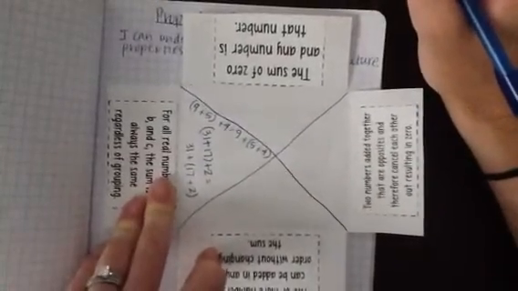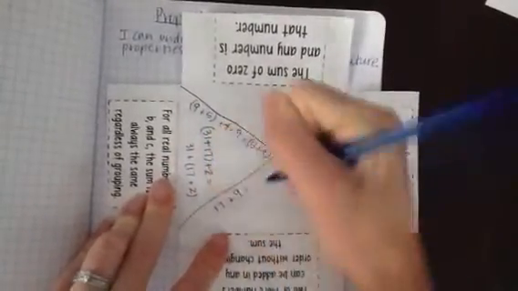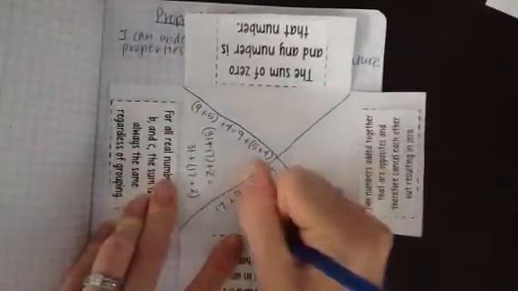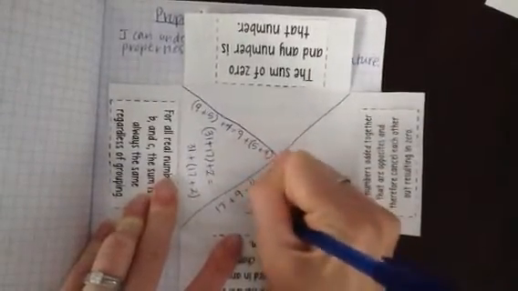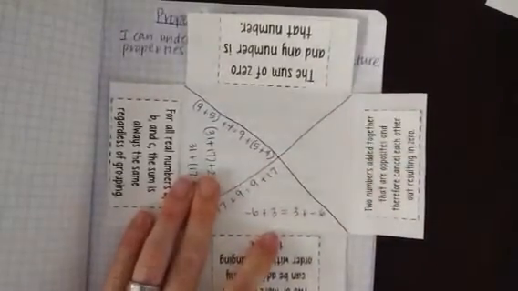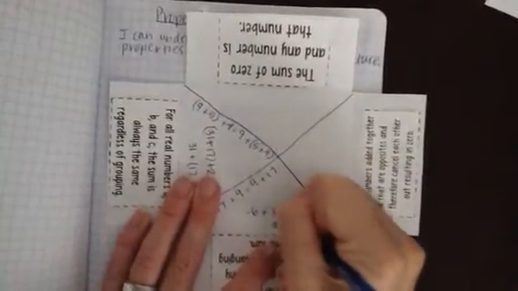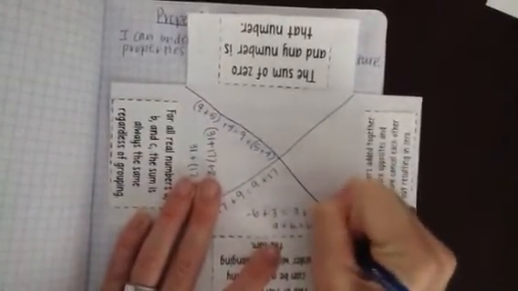So we could say 17 plus 9 equals the same thing as 9 plus 17. Or we could say negative 6 plus 3 equals the same thing as 3 plus negative 6. Those are exactly the same thing. So in terms of a definition, if we used two real numbers for A and B, we could say A plus B equals the same thing as B plus A.